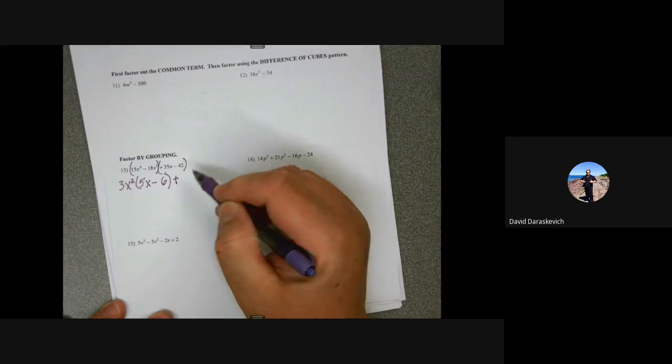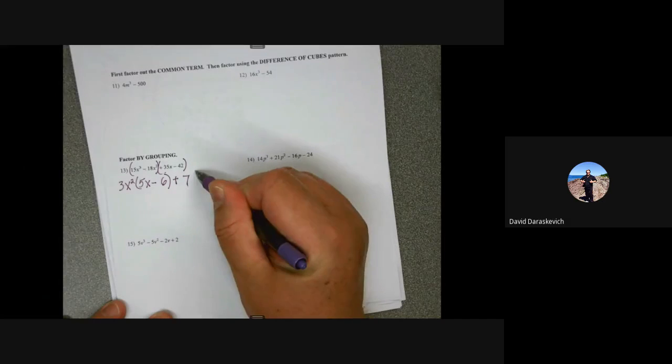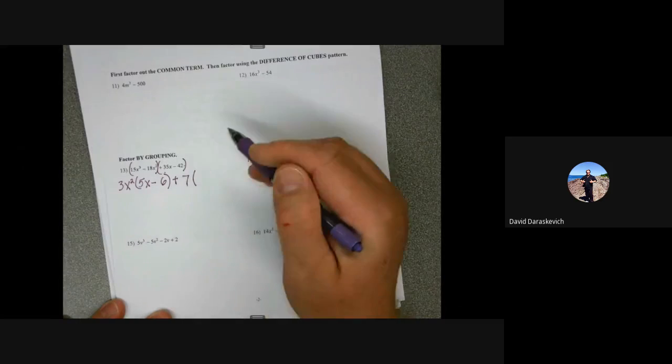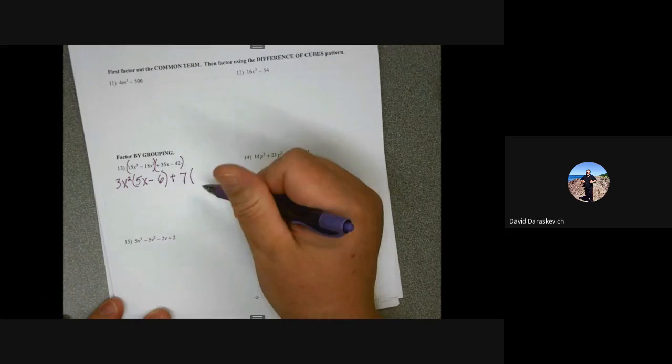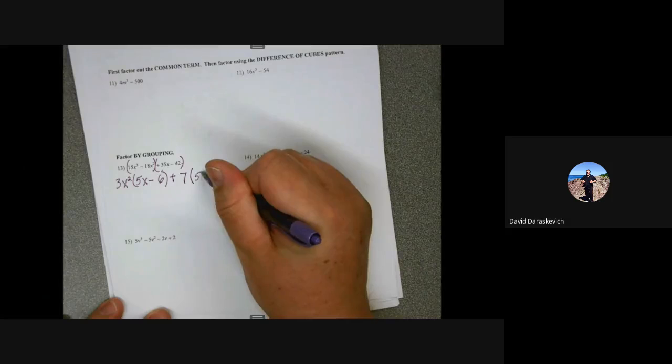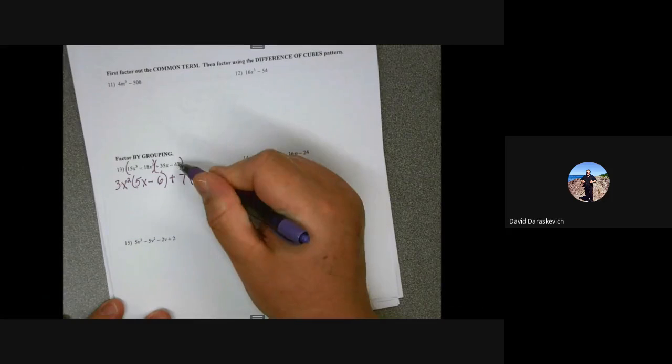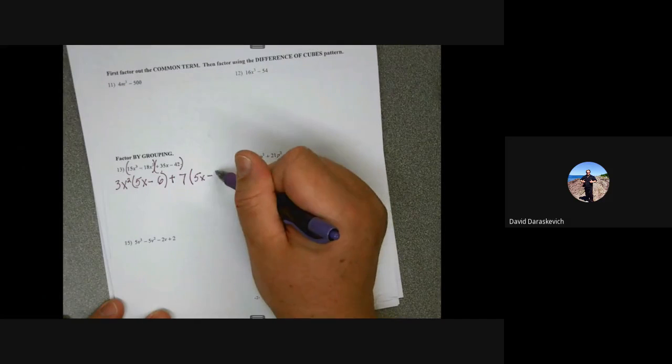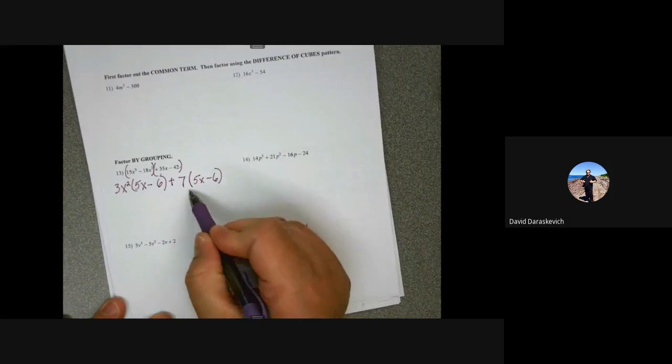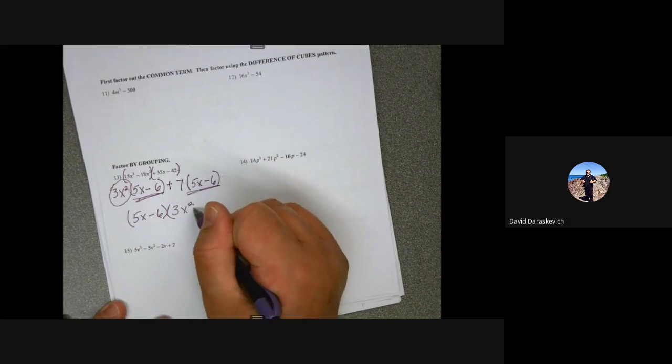35 and 42, I can take out a 7. There's no x there, so I'm not taking out any x's. 35 divided by 7, 5x. 42 divided by 7, 6. The whole idea here is to get that common factor out. And you put 5x minus 6. What I have left over, 3x squared plus 7. And there's your answer.